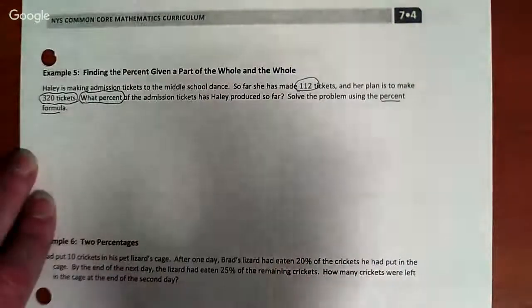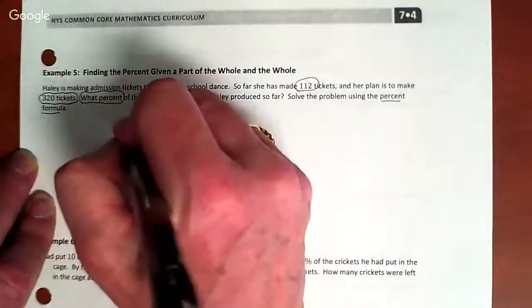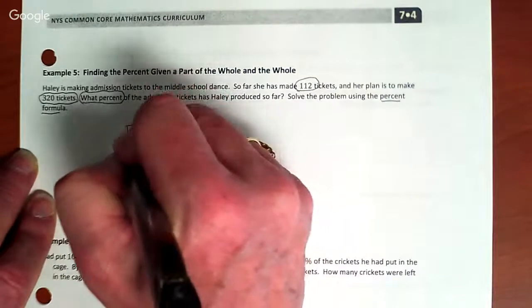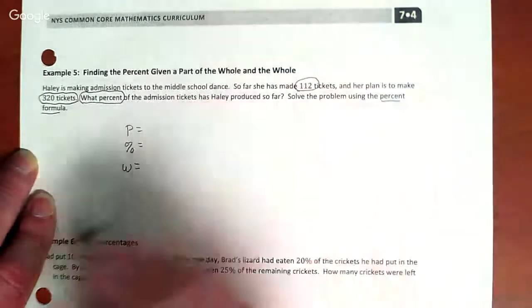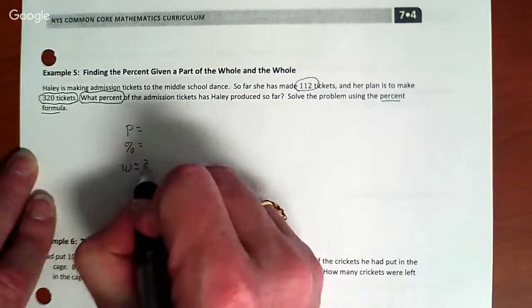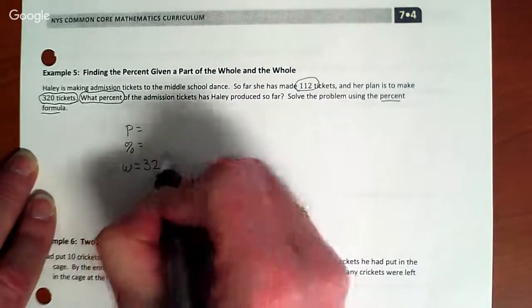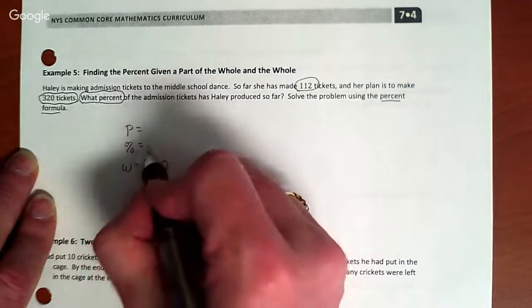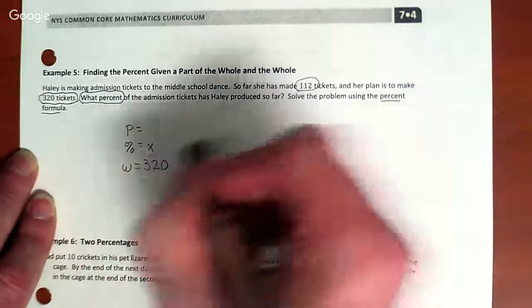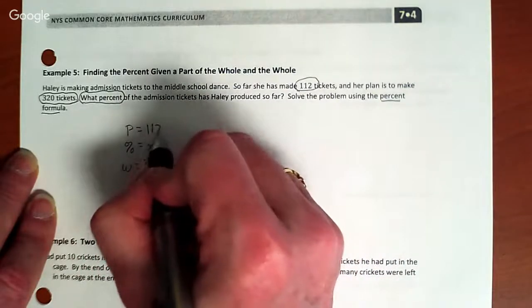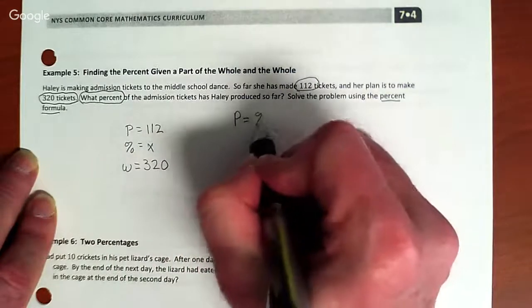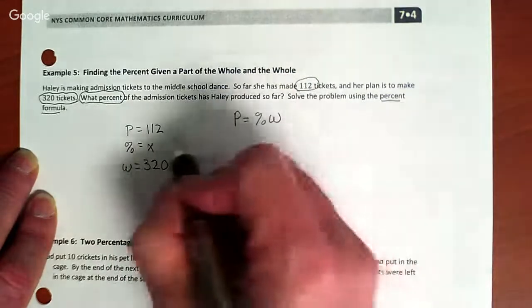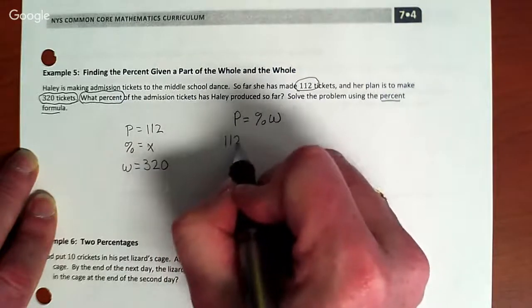So again, all of these will be using the same formula. So we've got our part, our percent, and our whole. Our whole is 320. Our percent is what we are looking for, so that's our X, and our part is 112. So using our formula, we've got part equals percent times whole. Our part is 112.